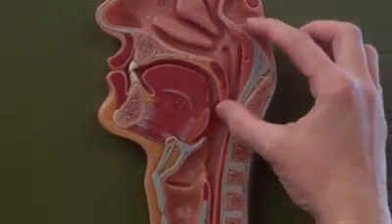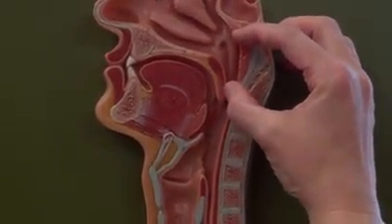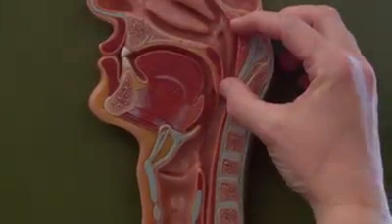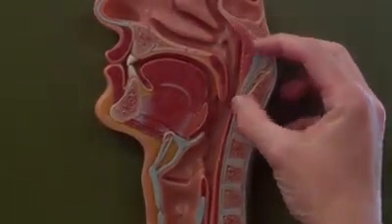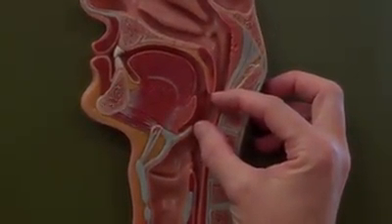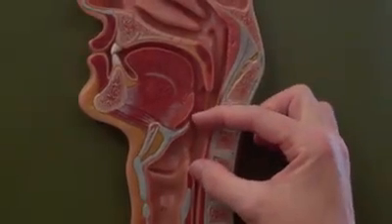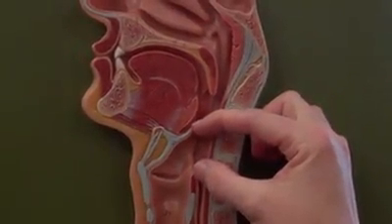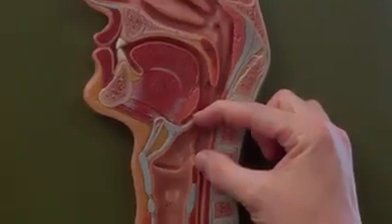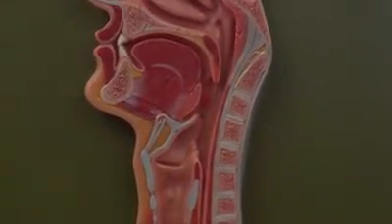Each section has a special name. Between this point and essentially the end of the soft palate is the nasopharynx. Behind the oral cavity is the oropharynx. Behind the entrance to the larynx is the laryngopharynx. Food passes through the pharynx. It's going to come down to the esophagus.